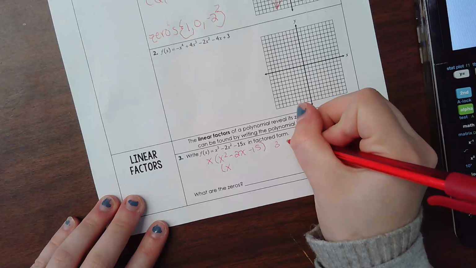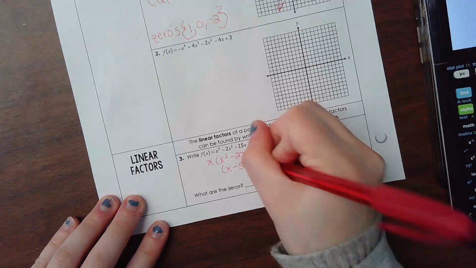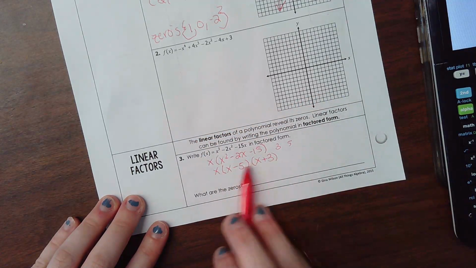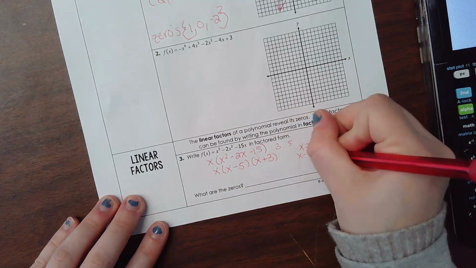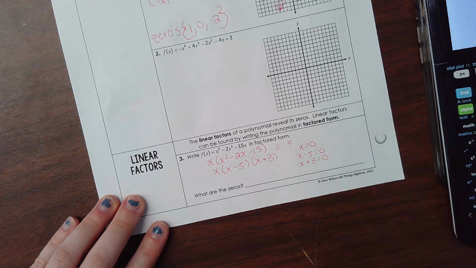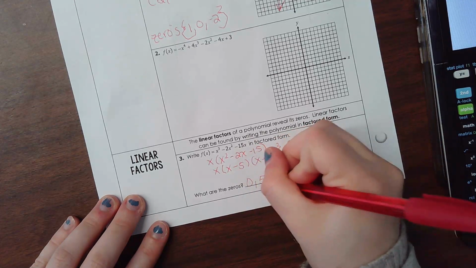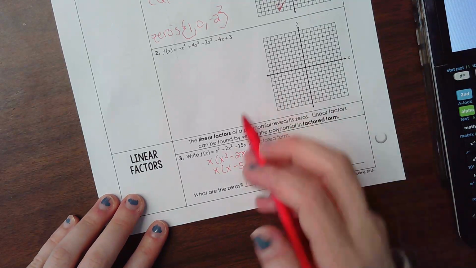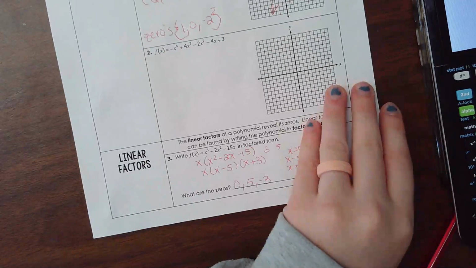I think 3 and 5 would give us that too, so I need x minus 5, x plus 3, right? If I set each of those equal to 0, I would know that my zeros are 0, positive 5, and negative 3. So just like before, when we factor, those are our linear factors.